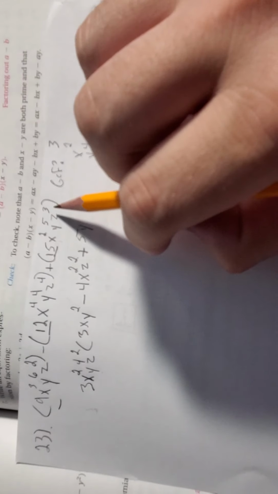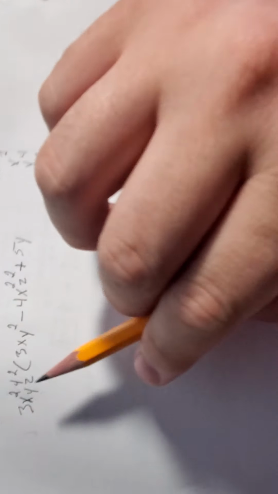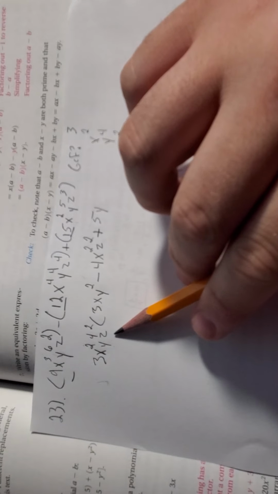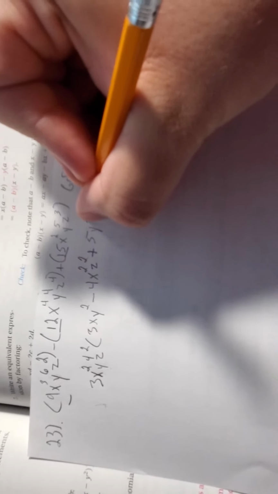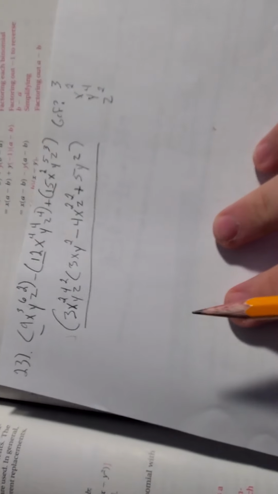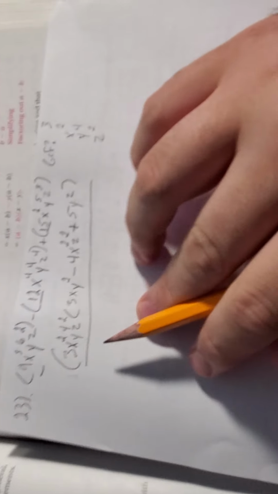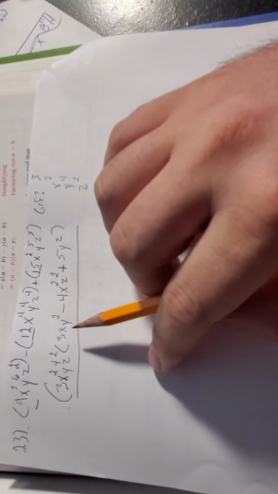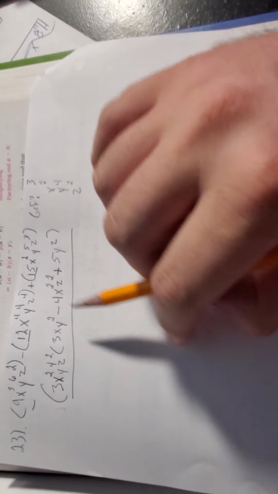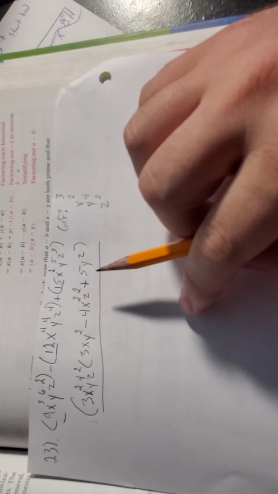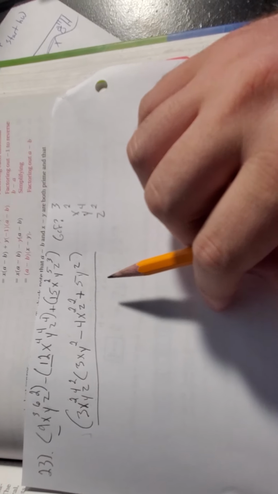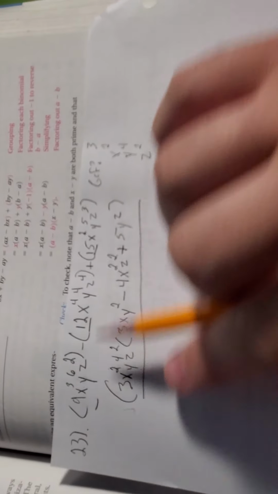And for z cubed, we just need one more z, since z squared is already in our factored out part, so that's going to be a z. And this is our factored out solution: 3x squared y to the fourth z squared times 3xy squared minus 4x squared z squared plus 5yz. That gives us the top part, and that's all I have for 23.